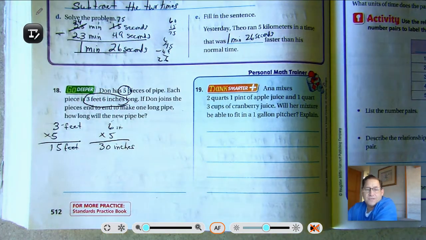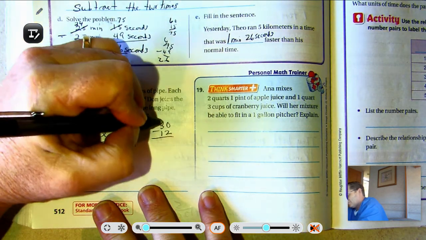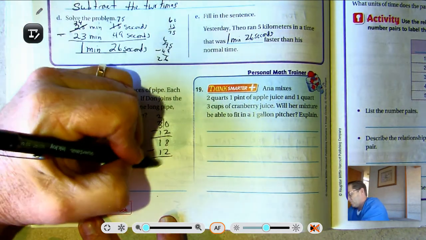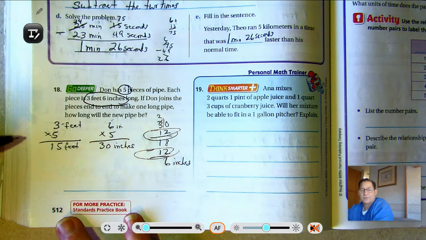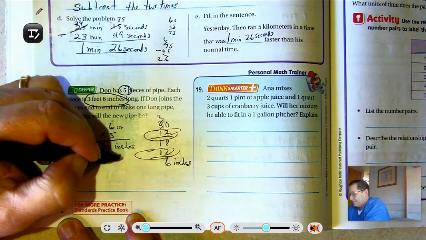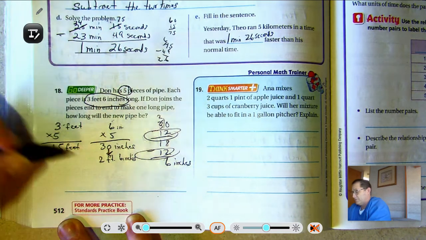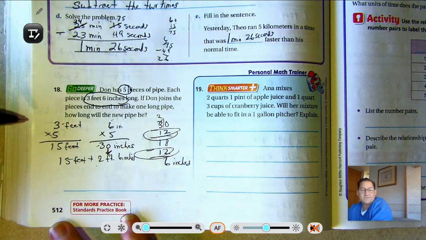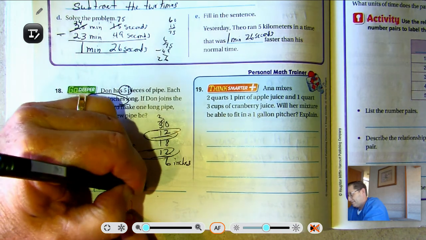Now, how many inches are in a foot? 12. Okay, so 30 take away 12 leaves me 18 inches. So I can take away another 12, leaving me 6 inches. Okay, so I took away 12 twice. So I'm going to change 30 inches to 2 feet 6 inches. So 30 inches is 2 feet 6 inches plus the 15 feet. So 15 plus 2 is 17 feet 6 inches.